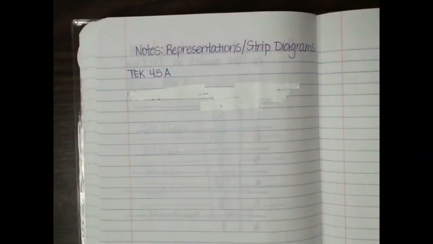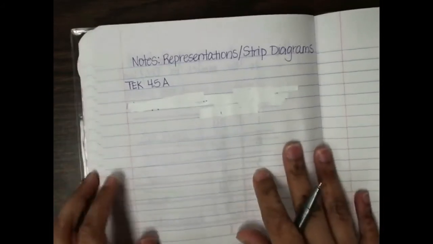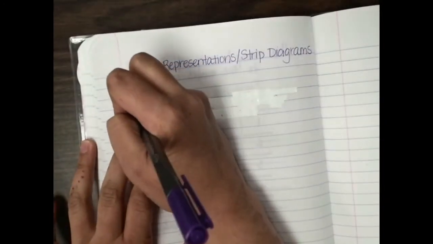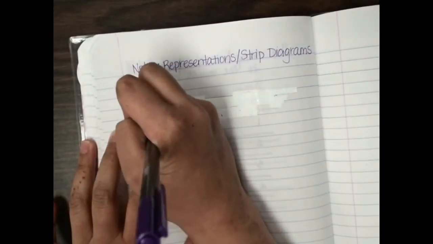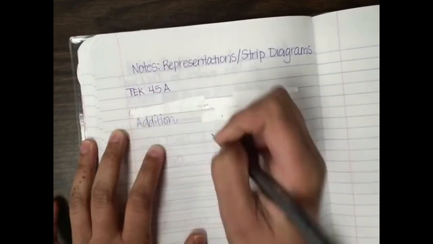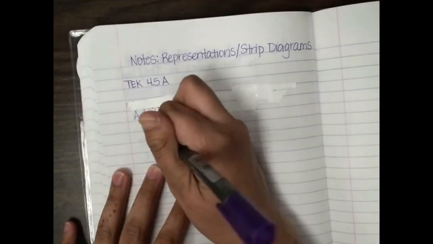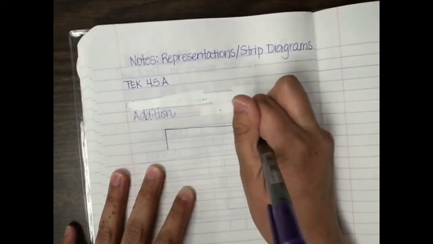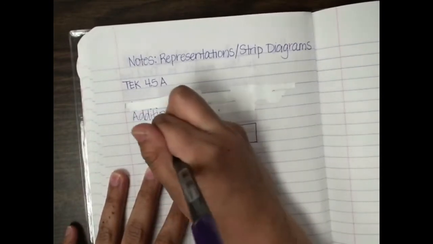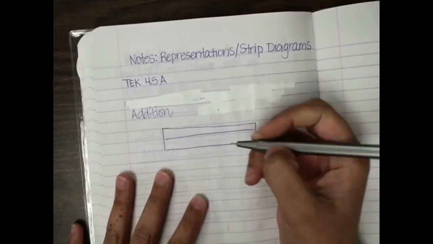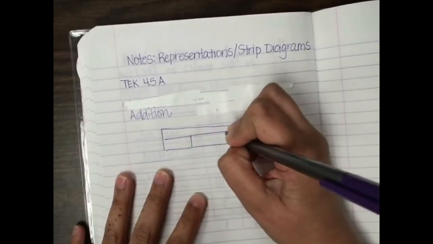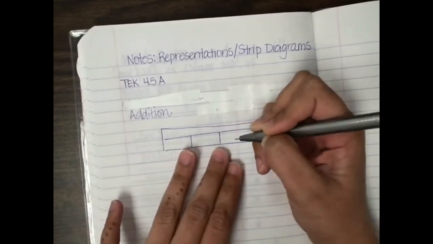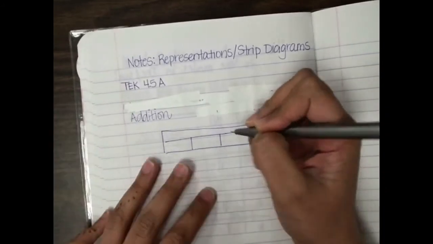Okay, so first thing I want you to write is addition. And the basic addition representation looks like this. When you're adding something, you're adding parts. And so you could have an amount, plus another amount, and you're going to get T for total.